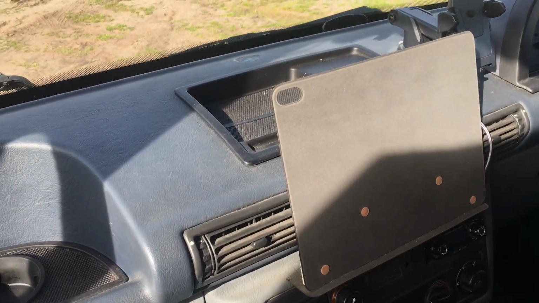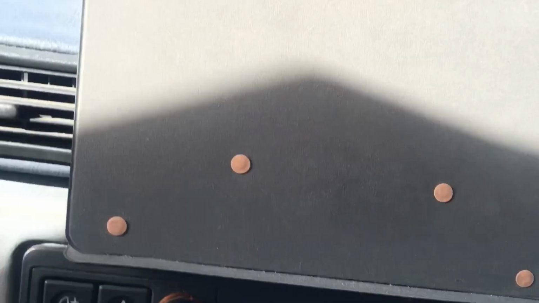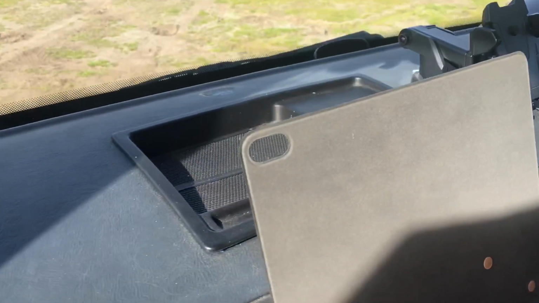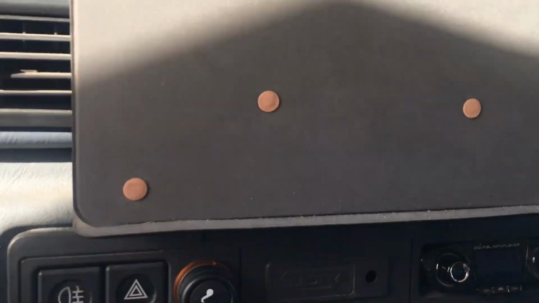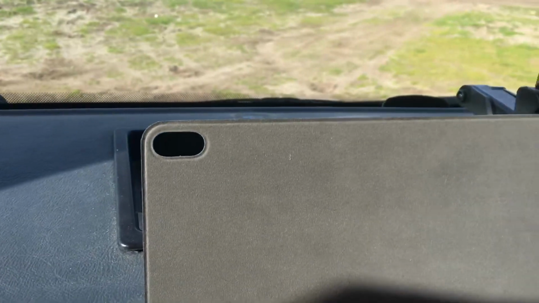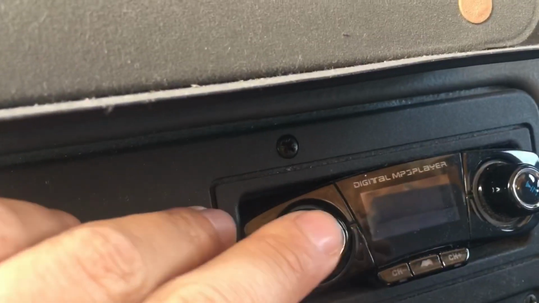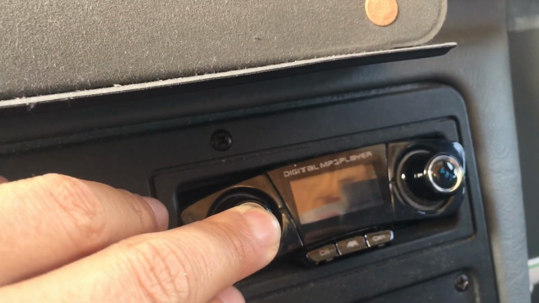So to give you a better look at the iPad mount, it's a standard iPad case. I cut the screen cover off and then cut another strip off of that cover to create this small lip at the bottom. The magnets are strong enough to hold it in place, but just in case we go over a big bump or pothole, it's nice to have a little extra security and know the iPad will not fall from the dash. And this is the Bluetooth adapter.